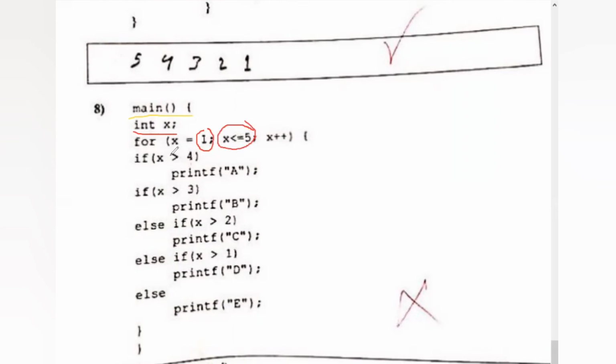If x is greater than 4, it will display A. If it is greater than 3, then B. If it's greater than 2, then C, or D, or else.